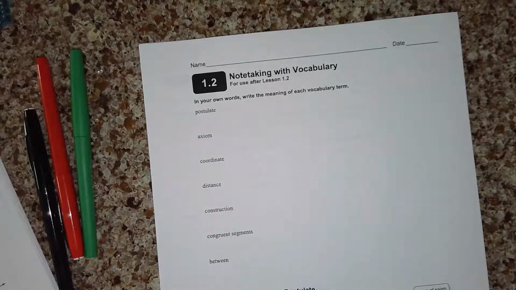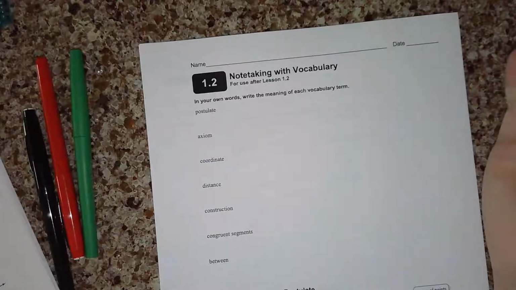Basically, it's a rule that we use in geometry. A postulate is a rule that we accept without proof. In other words, it's already been proven, and so we know it to be true.